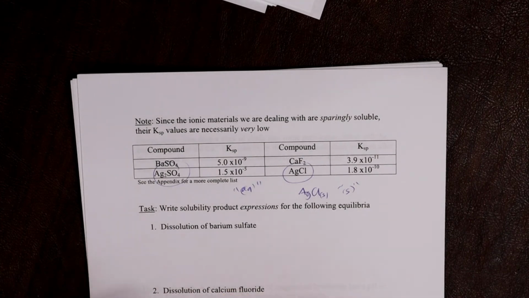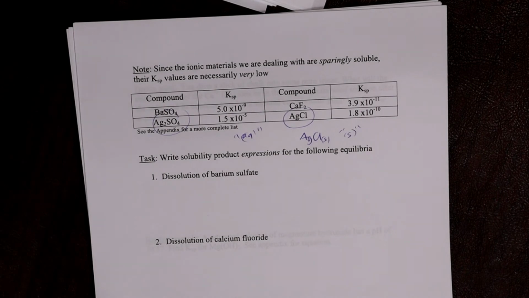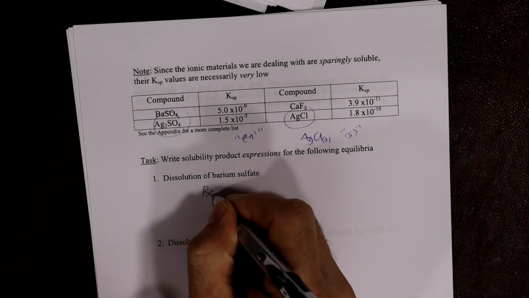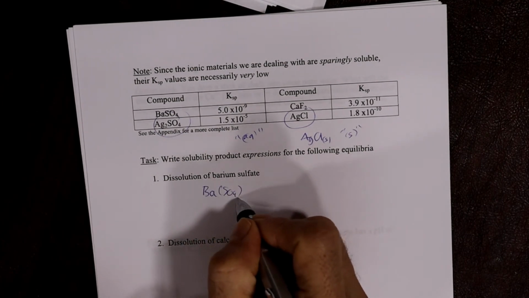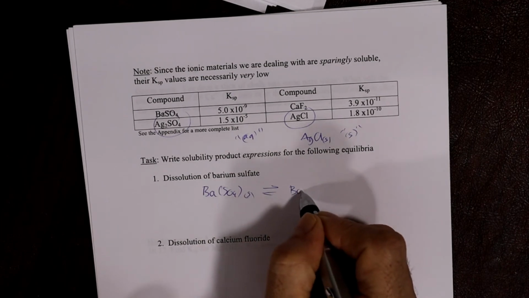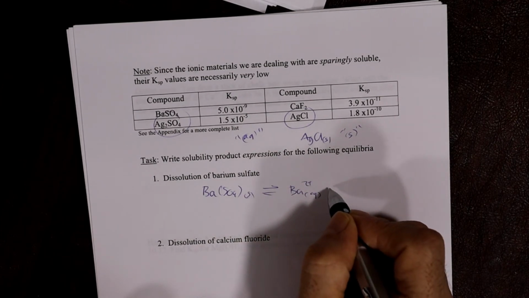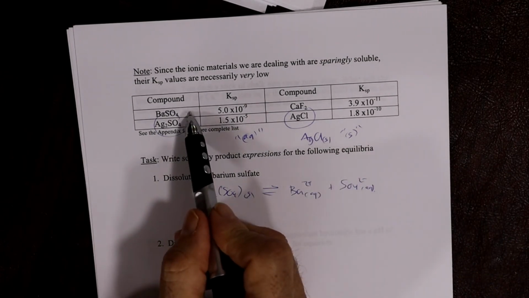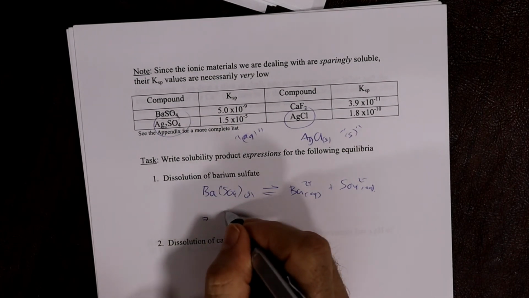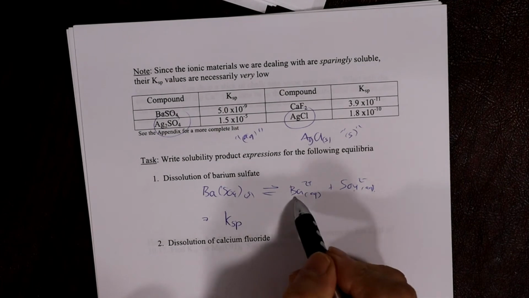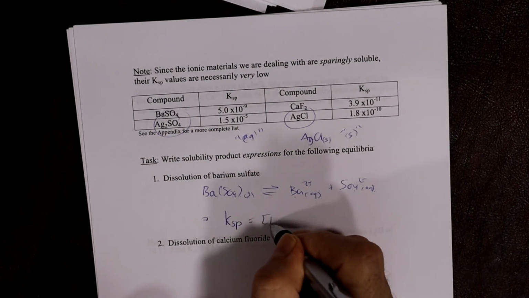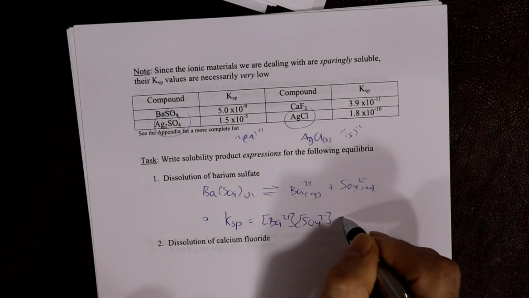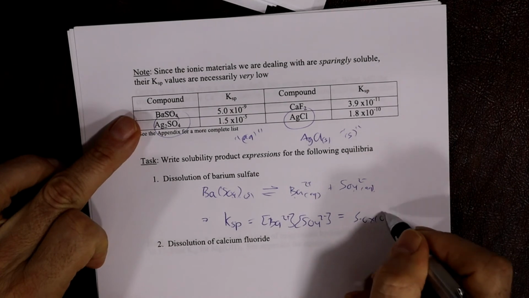So we can write solubility expressions for these things, just like we did with the calcium carbonate. It's always a good idea to write the equilibrium first. Barium 2 plus, sulfate 2 minus: in equilibrium, BaSO4 solid gives Ba2 plus and SO4 2 minus. There it is right there, so we actually have a value we can stick on in a minute. Therefore, KSP, products over reactants, reactants we forget about, equals Ba2 plus times SO4 2 minus, which equals that number, 5.0 times 10 to the minus 9.